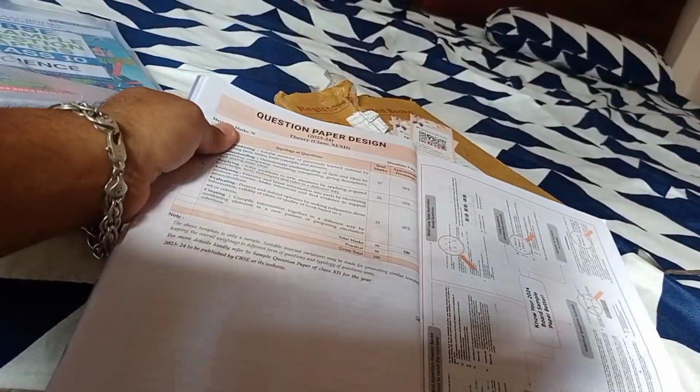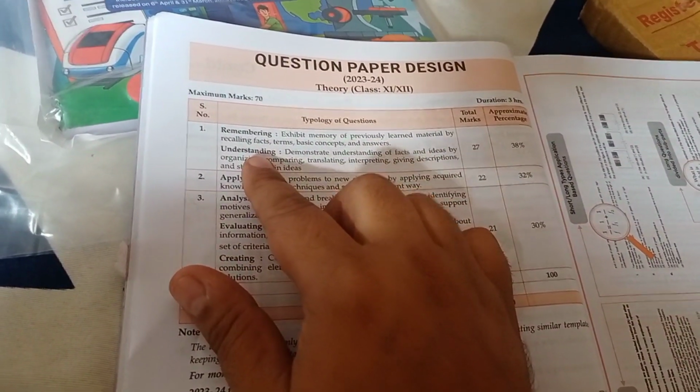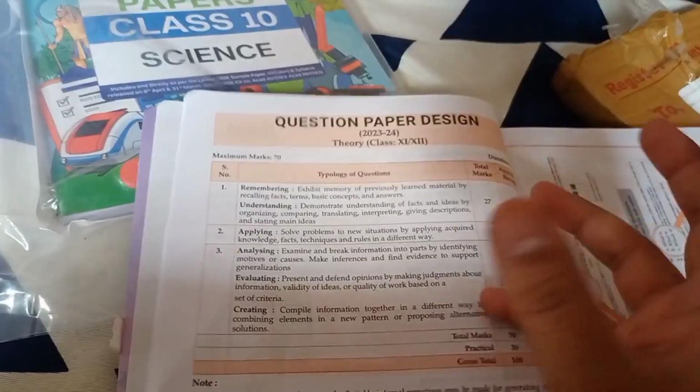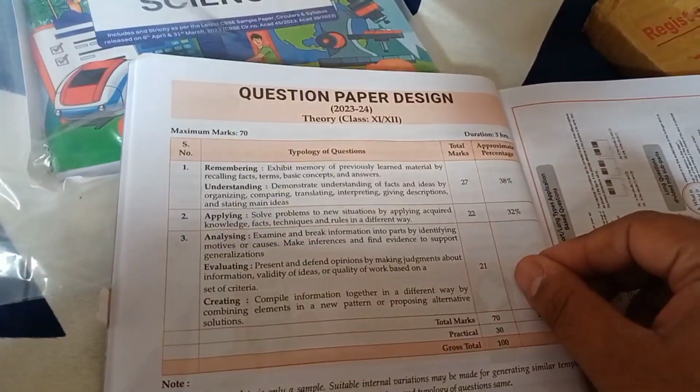This is the typology of questions. It has been told what type of questions will come. First is based on remembering the facts and learned concepts from the material, or second, understanding how you understand that topic and the concept behind any topic in a particular unit. This will consist of 27 marks.